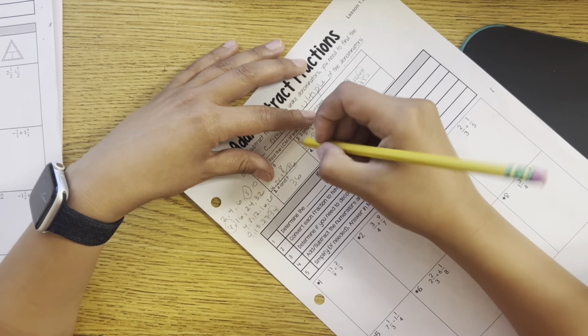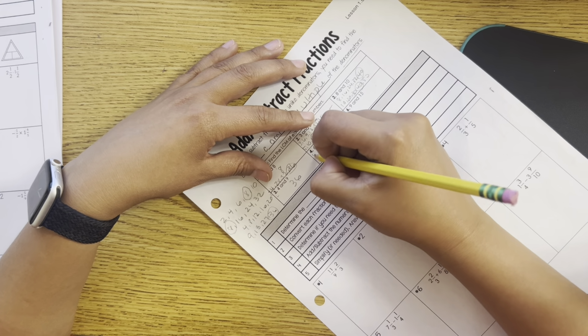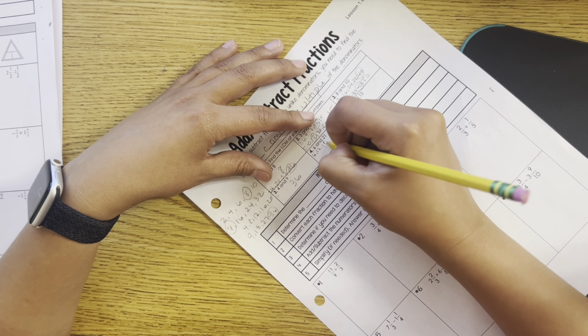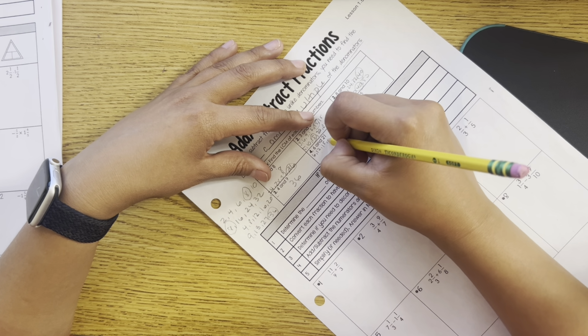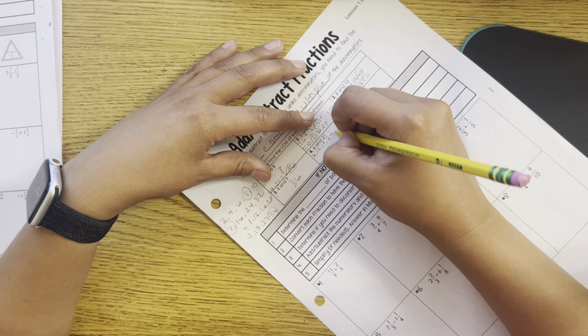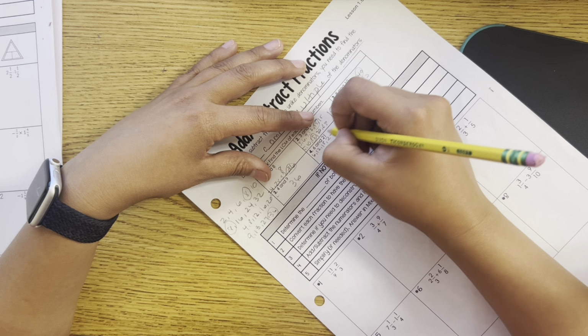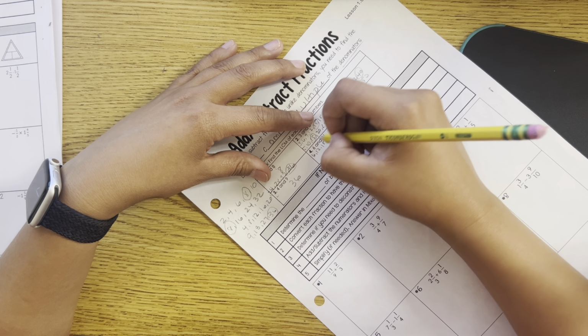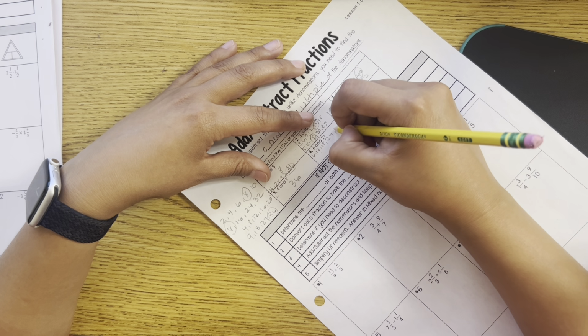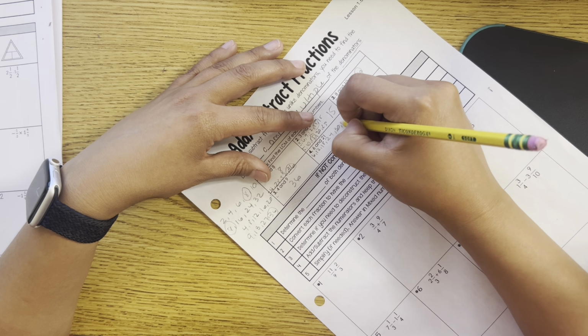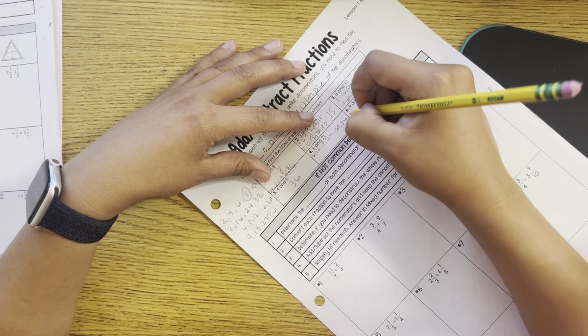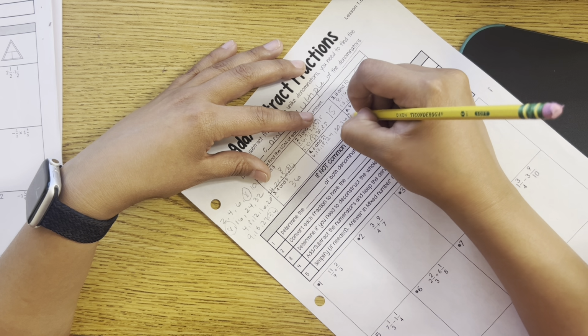Okay, look at 6 and 21. So 6, 12, 18, 24, 30, 36, 42.